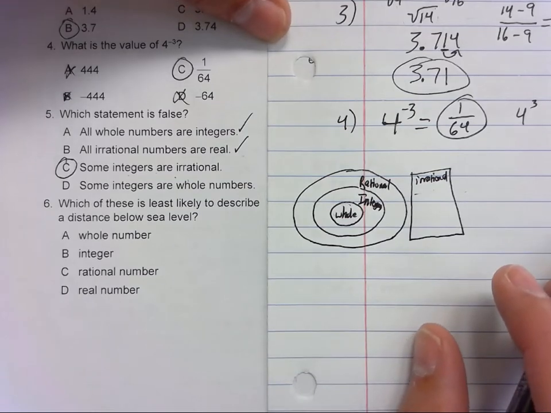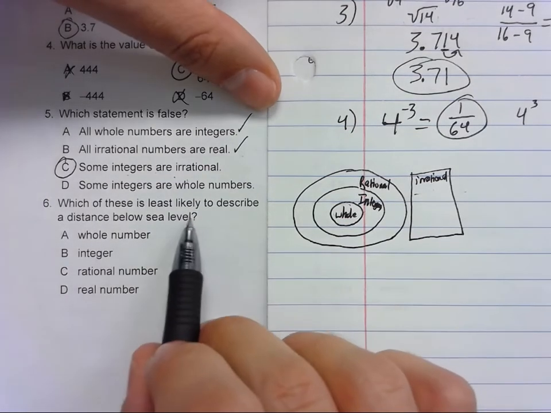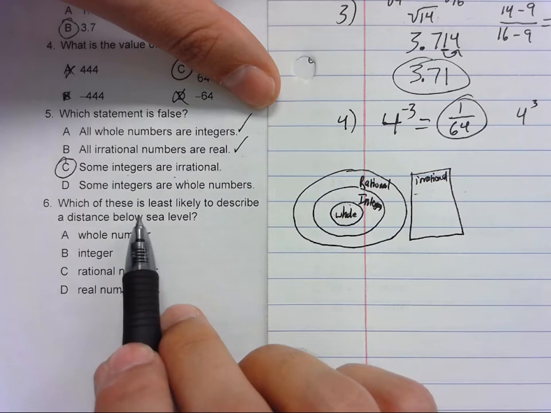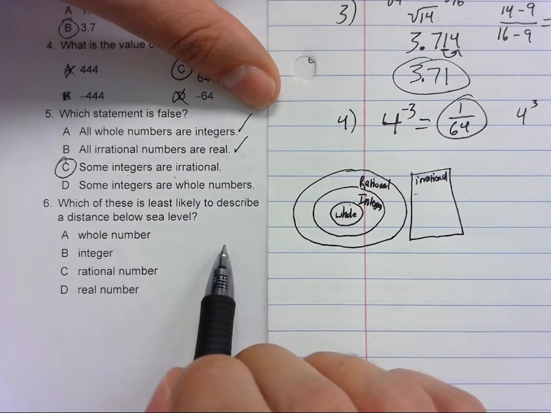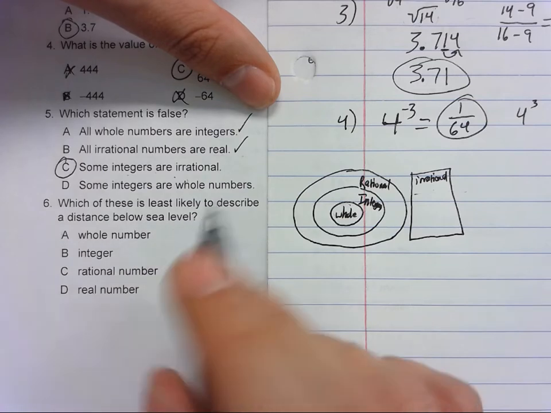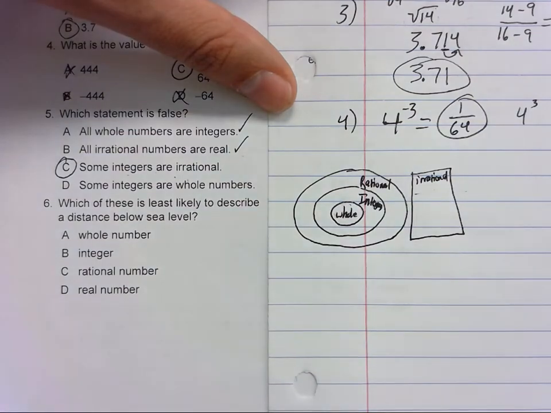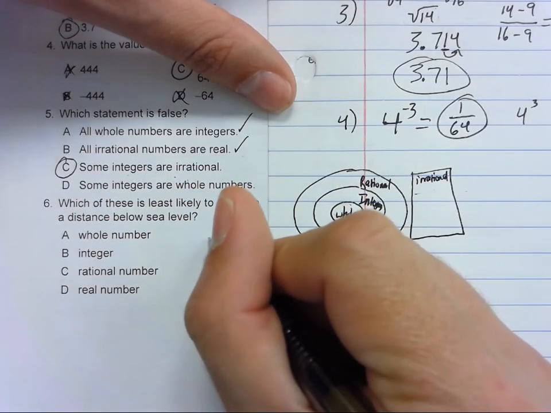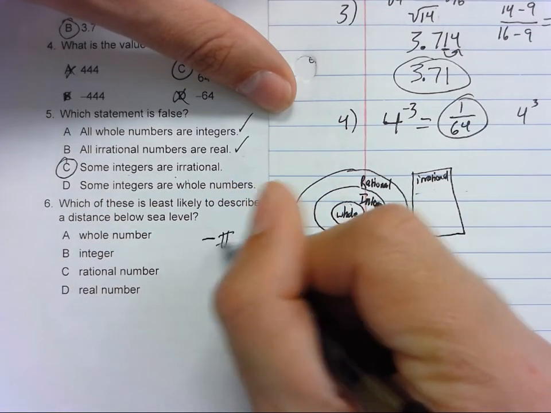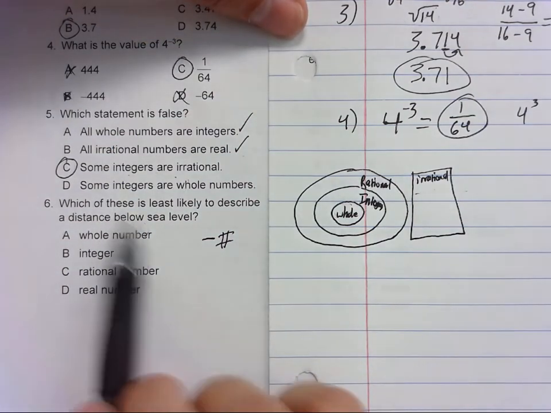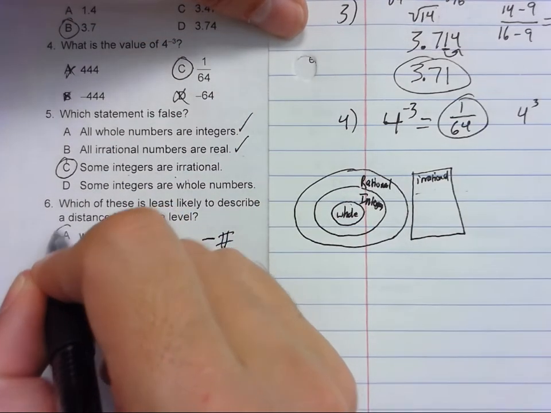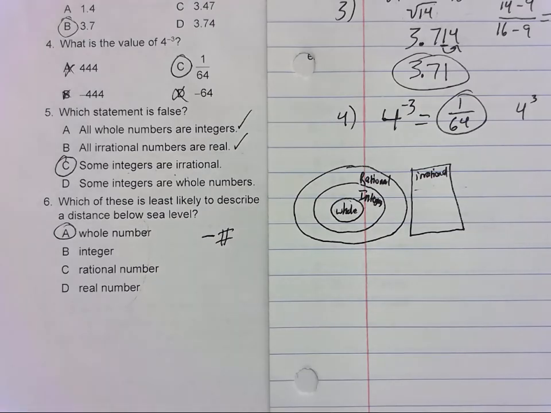5 is C. 6. Which of these is least likely to describe a distance below sea level? So which is least likely below sea level? If we're talking below sea level, we're talking at an elevation of a negative number. So which of these cannot be a negative number? A. Whole numbers cannot be negative numbers.